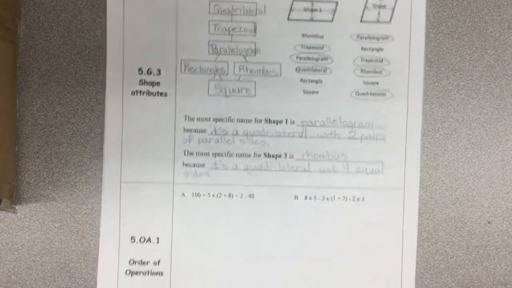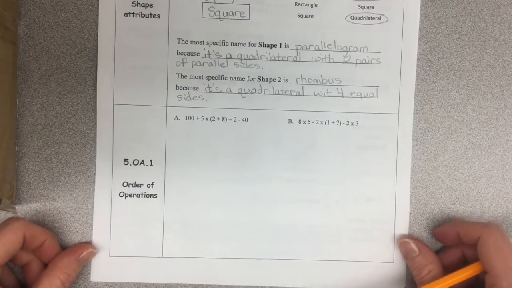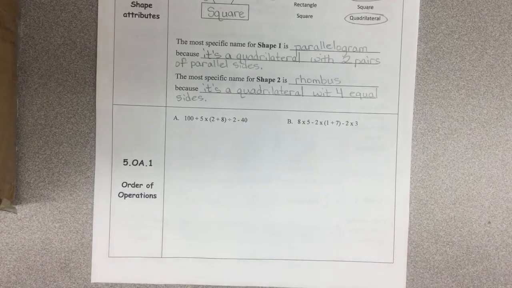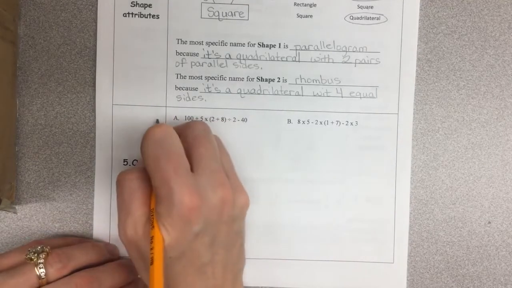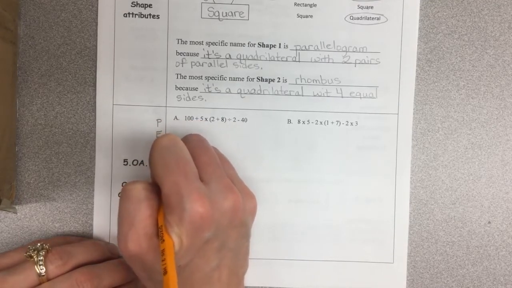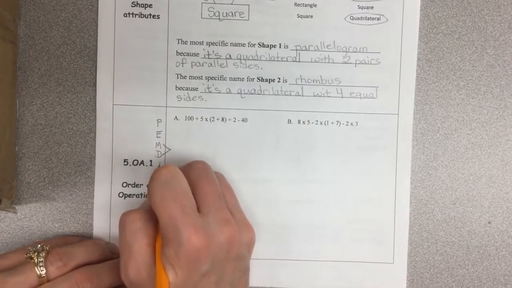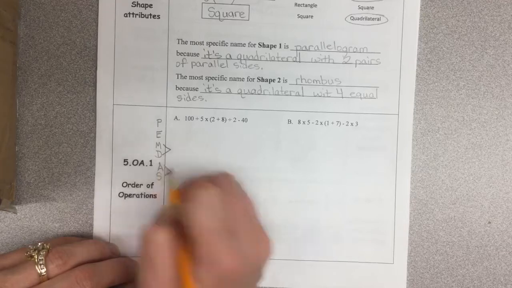And our last box here is order of operations. We need to solve each problem following the order of operations. Well, the order of operations is parentheses, exponents, multiplication and division should be done together from left to right, followed by addition and subtraction done together from left to right.